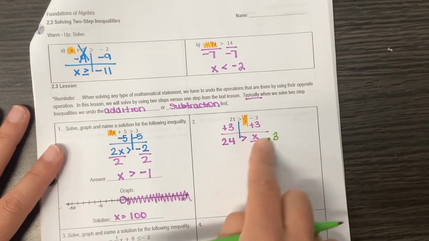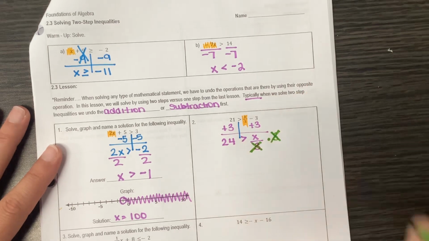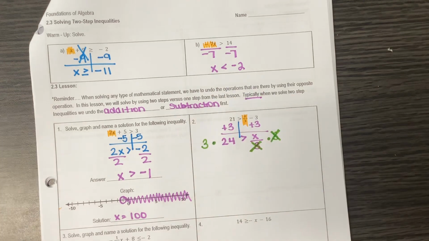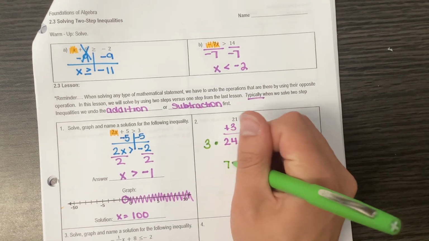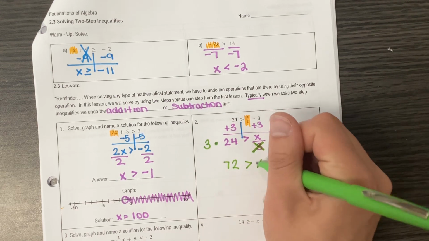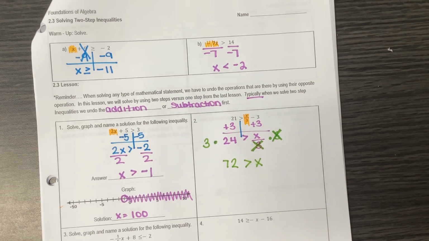The whole point of this side is to get that 3 to go away. So these 3's are going to cancel. But I still have to multiply by 3 on the other side. What we do to one side, we do to the other. So when I multiply by 3, I get 72 is greater than x. Again, this 3 is positive, so my sign stays the same.